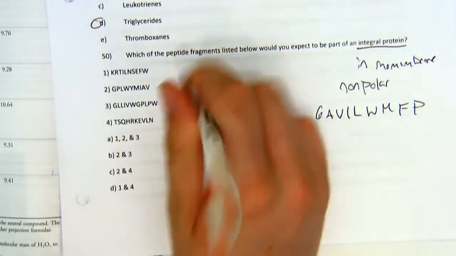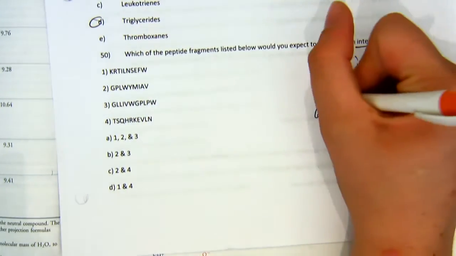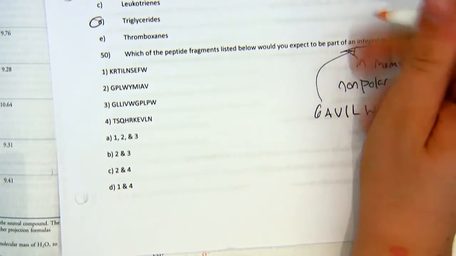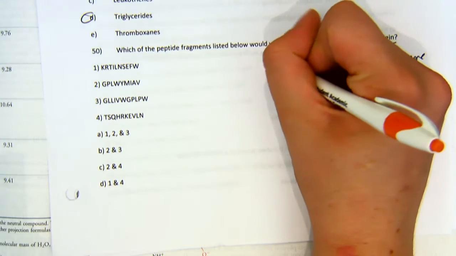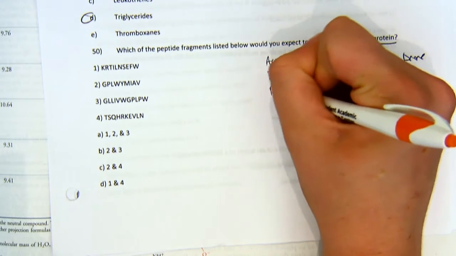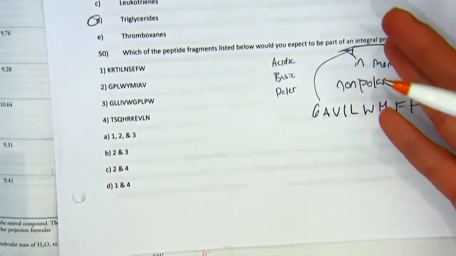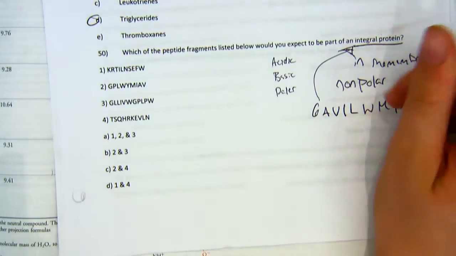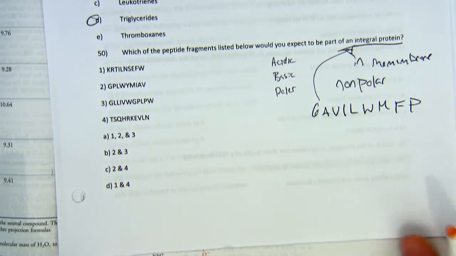And you can go through, and whichever ones have that high nonpolar content are going to be part of your integral protein. Whereas if you have a high acidic or basic content, or even polar, those are going to be more likely to be on either the edges of your protein or on a different type of protein, right? They wouldn't be in the membrane, because like attracts like.